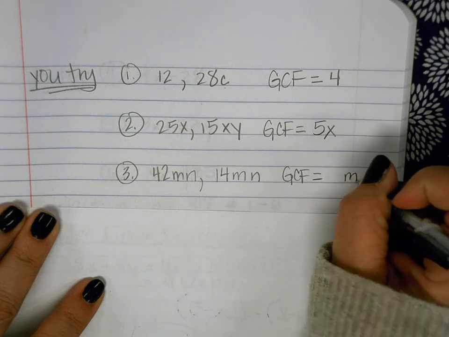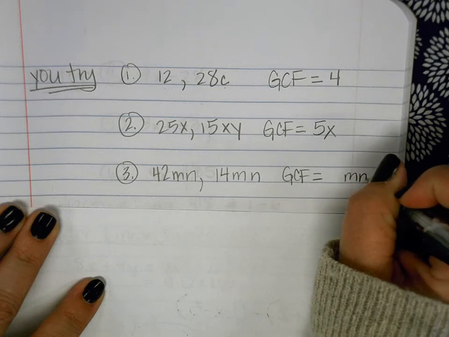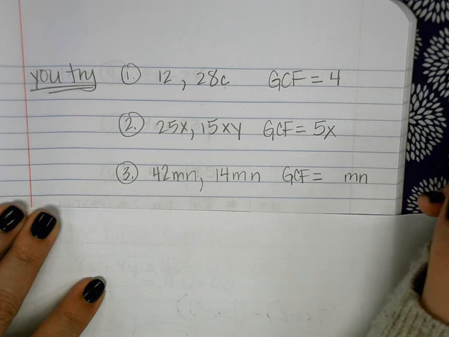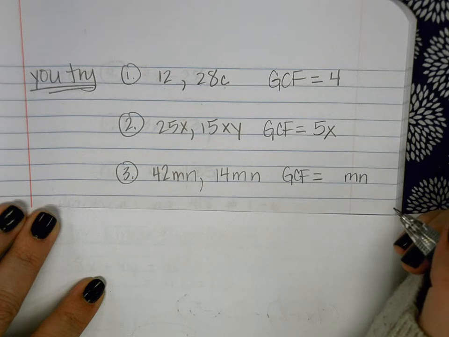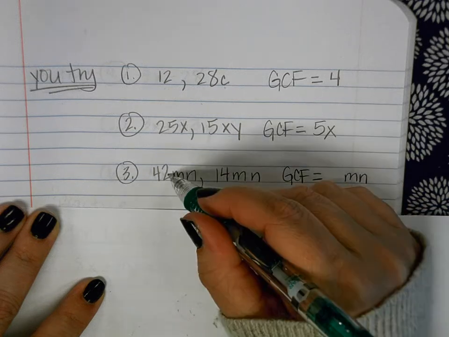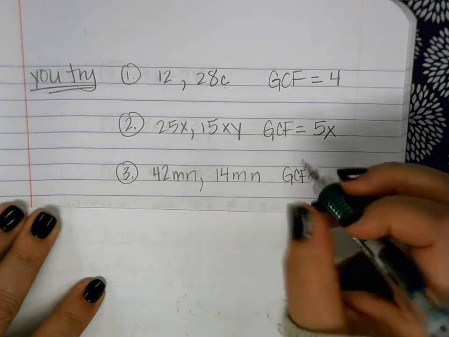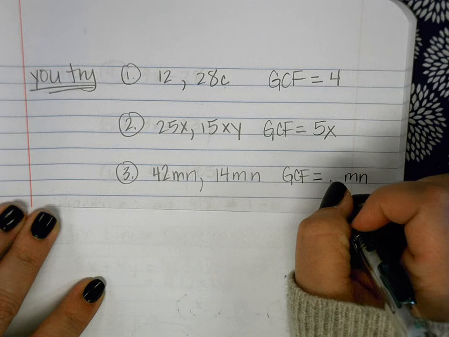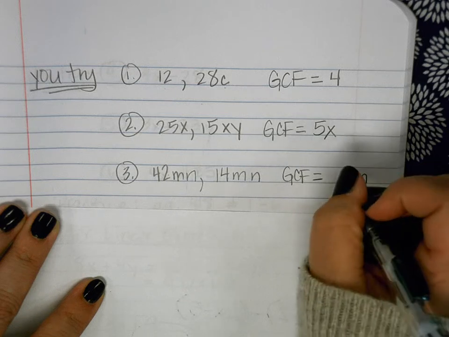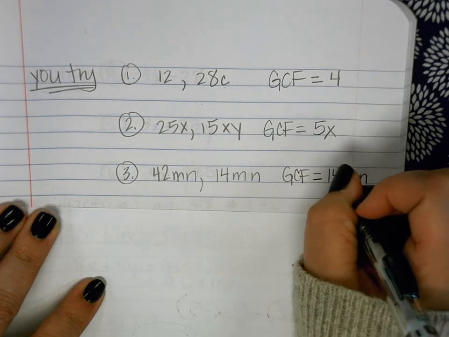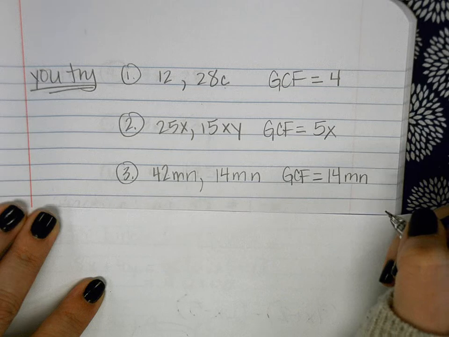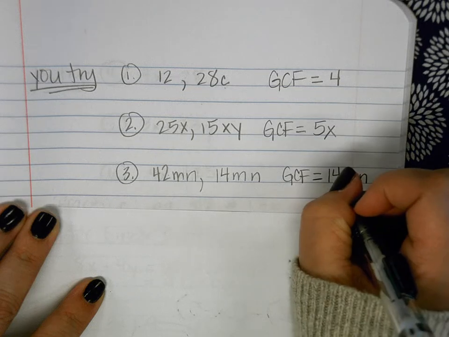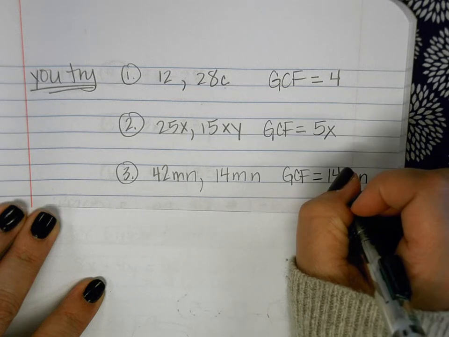What else can go in? 2, 4, 6. Who says 14? You're right, because 14 times 3 is 42. 14 times 2 is 28, right? Add 14 more.